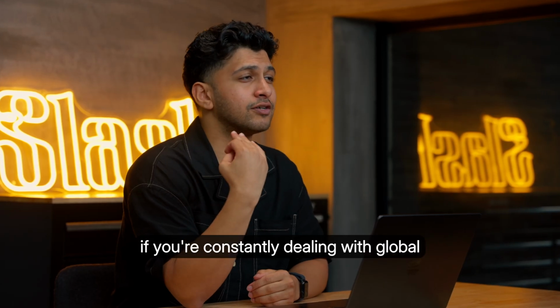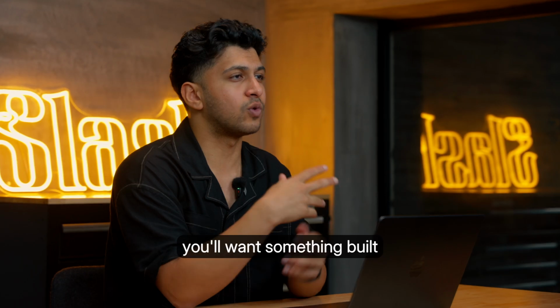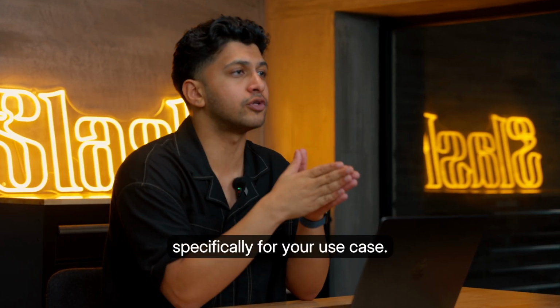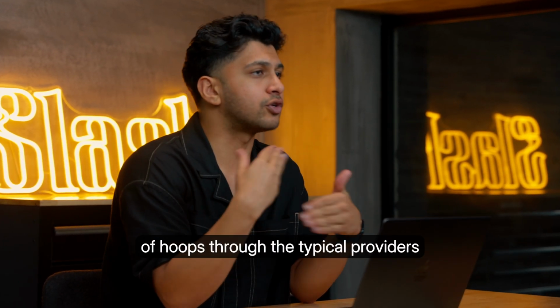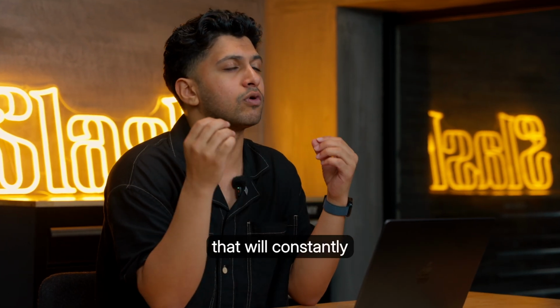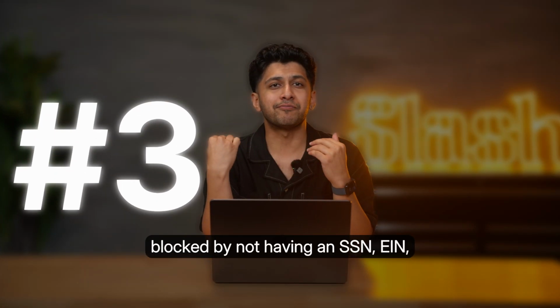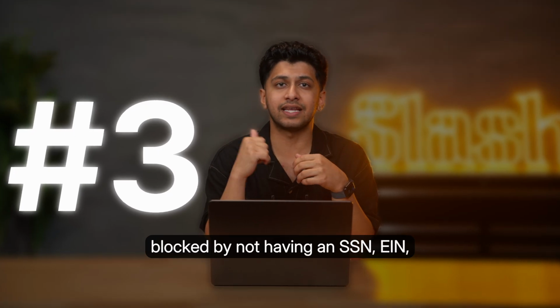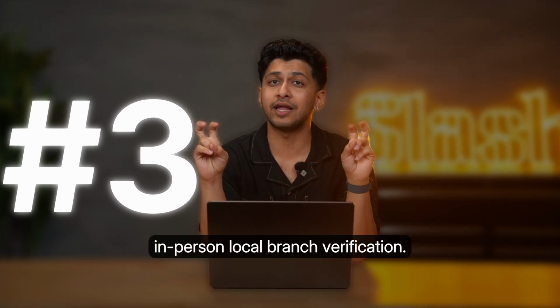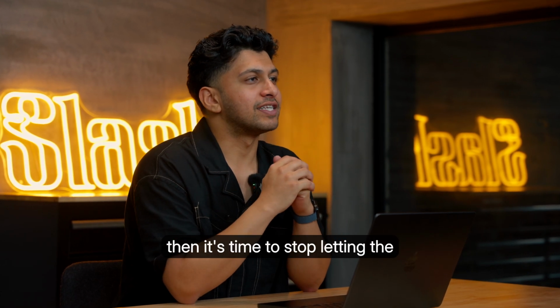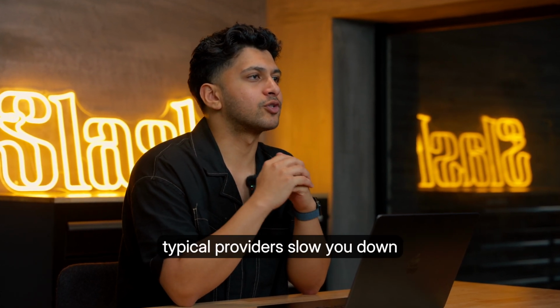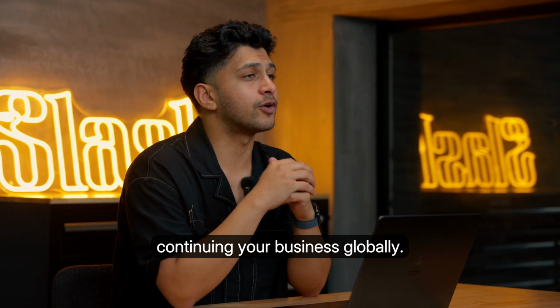If you're constantly dealing with global payments and high fees, you'll want something built specifically for your use case so you don't have to jump through a bunch of hoops through the typical providers that will constantly flag every single payment. Number 3, anyone that's getting blocked by not having an SSN, EIN, or being asked for in-person local branch verification. So if that's you or any of the above, then it's time to stop letting the typical providers slow you down from starting or continuing your business globally.